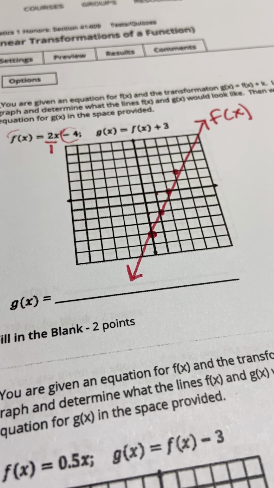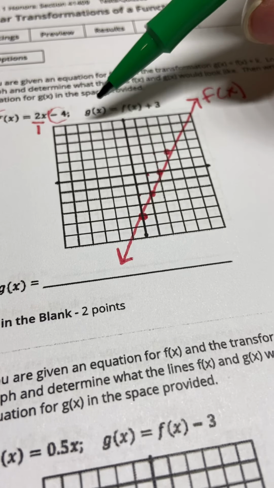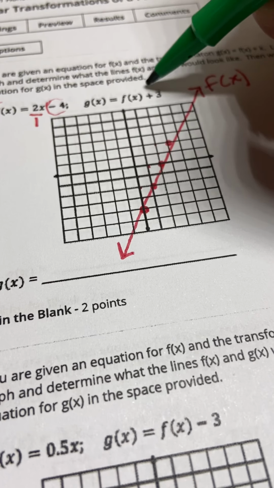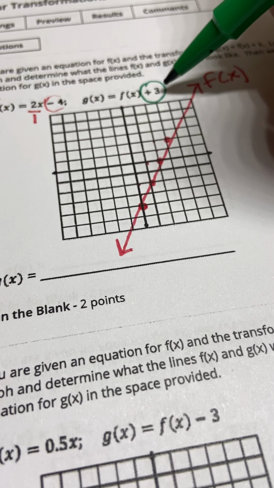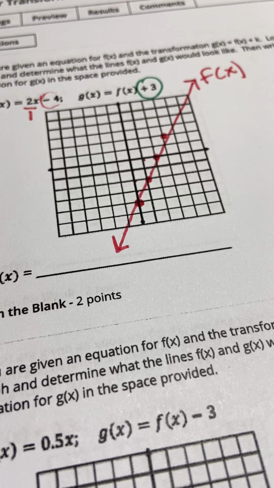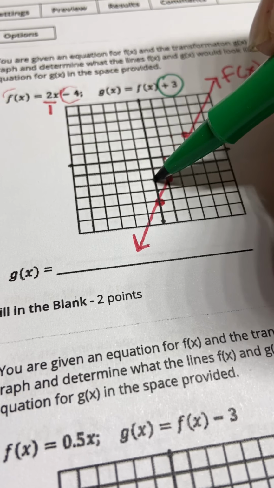Now, get a different color here. The new one that they're calling g of x, they say they want it to go up 3 more from where the f is. So I just have to move everything up 3. I'm going to take this one, move it up 3: 1, 2, 3.